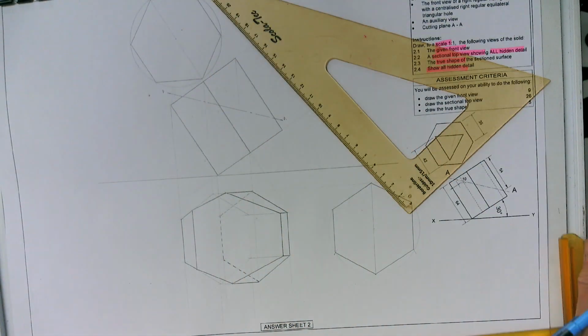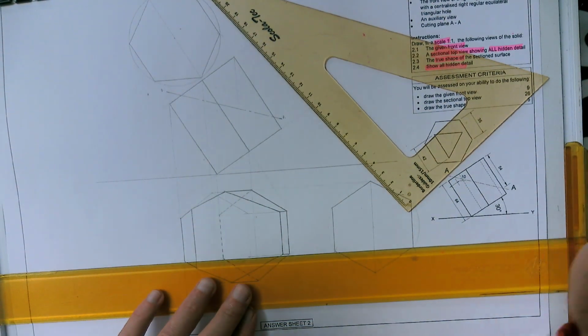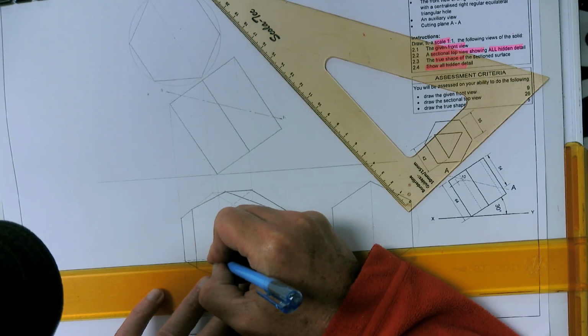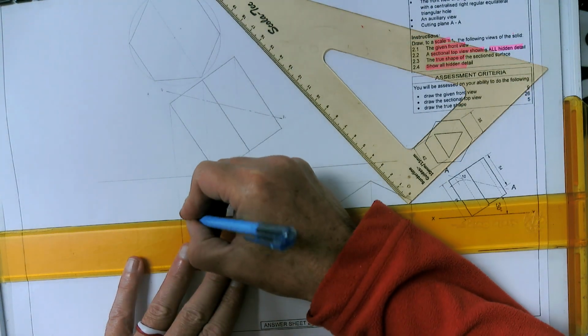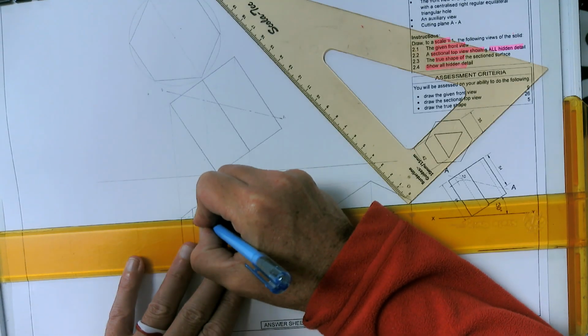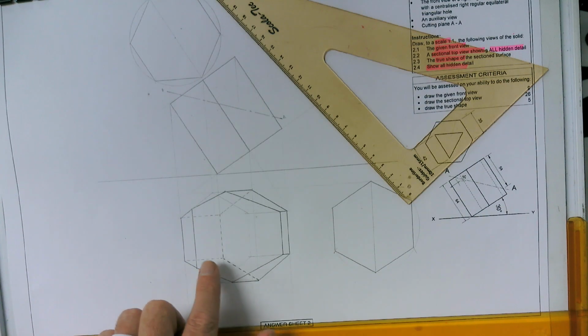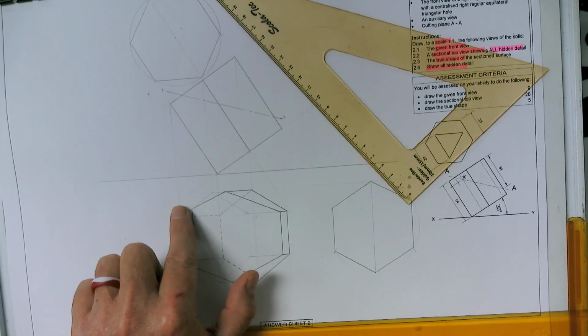So I've got hidden detail going there, and hidden detail coming here. Okay. So I've just got the back of that hexagon and that part coming through.